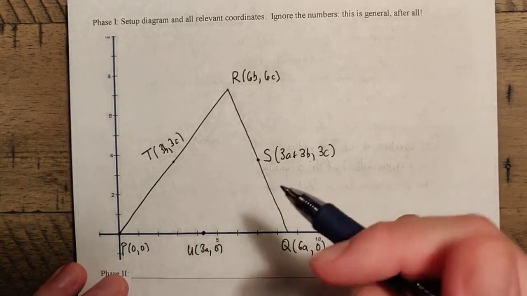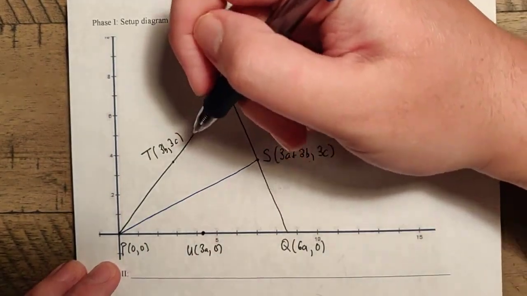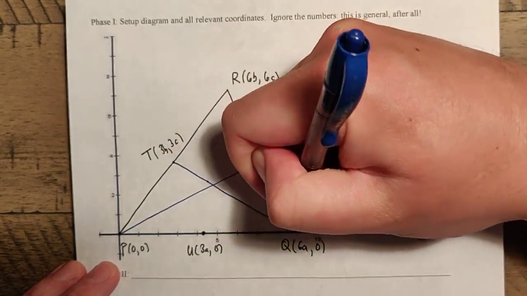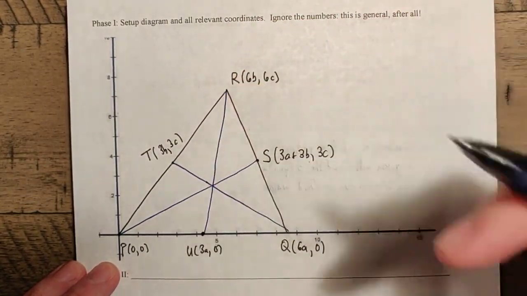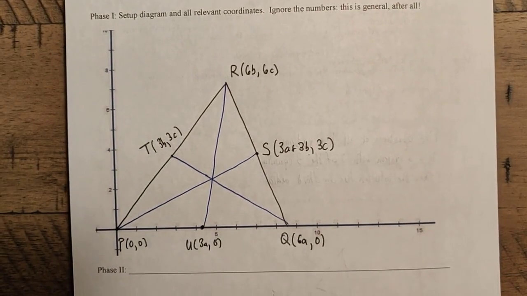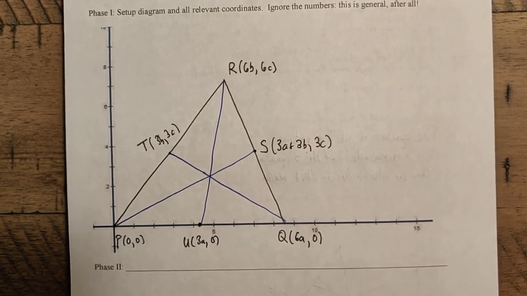And now we can go ahead and sketch all of our medians here. So I'm going to draw PS, draw QT, and draw RU. Now, again, they look like they intersect at one point, but they could just very easily miss. I don't know what this point is, so we're going to try to find this point here. We're going to see where it exists, okay? So now, that completes phase 1.